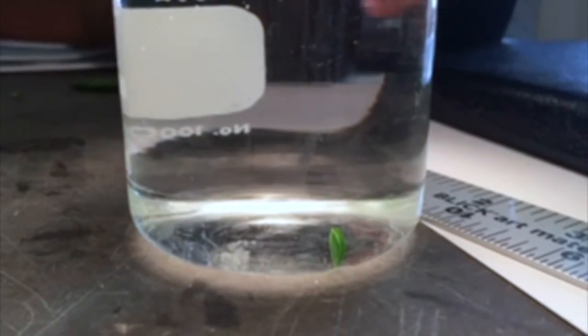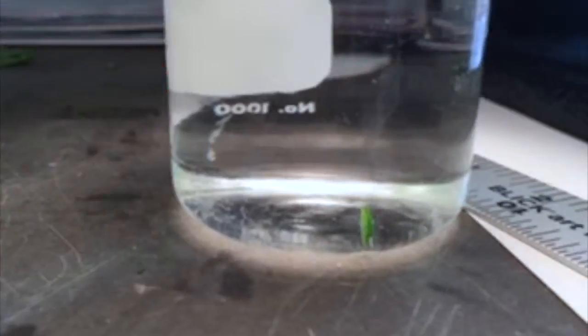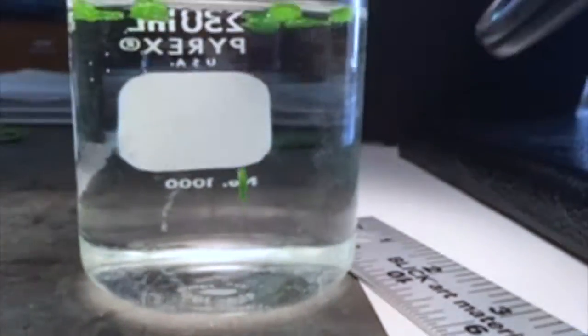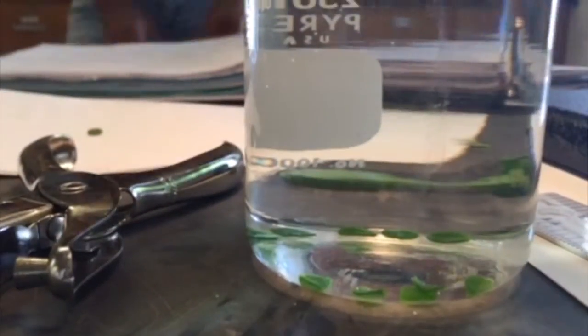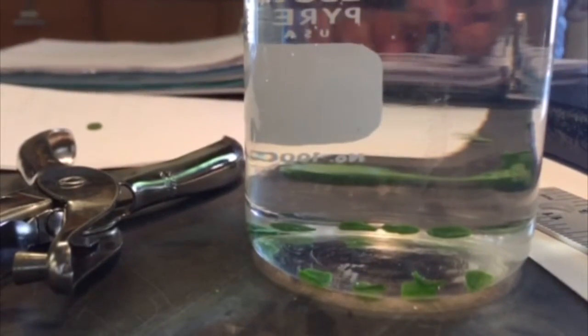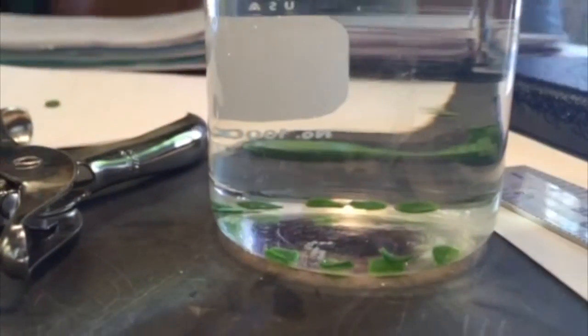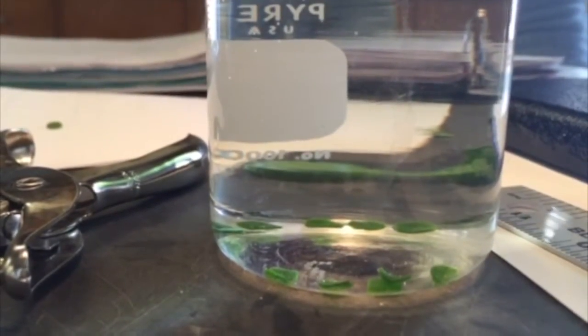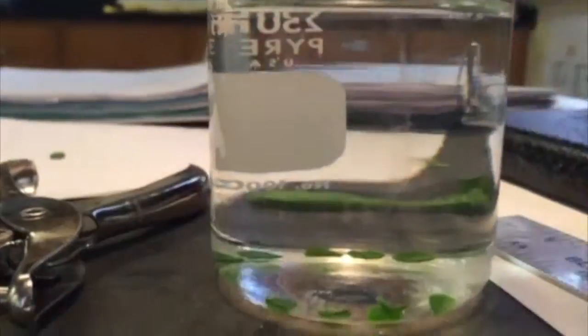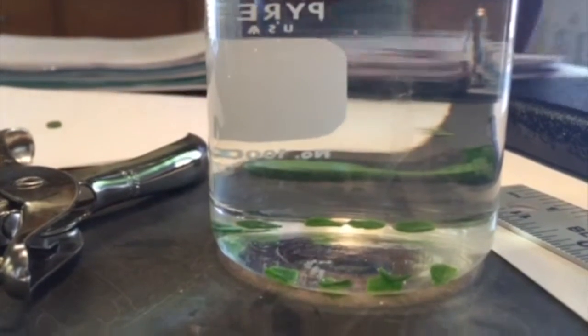It took a while, but we had all our leaf chads floating by 19 minutes. This beaker was the control group, meaning there was no baking soda in it. We recorded for an entire 12 minutes until we realized that none of the leaf chads would float because there was no carbon dioxide to help them perform photosynthesis.